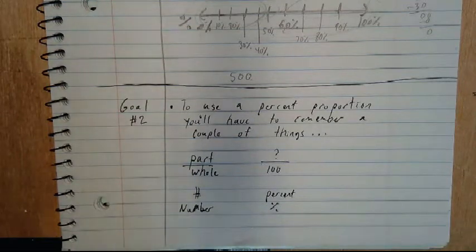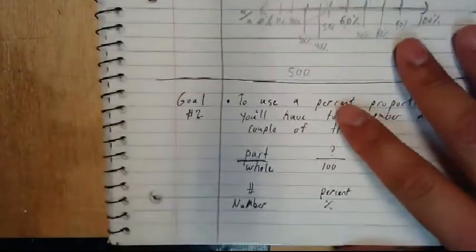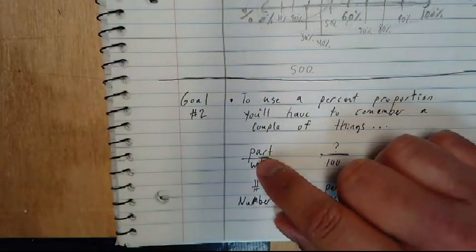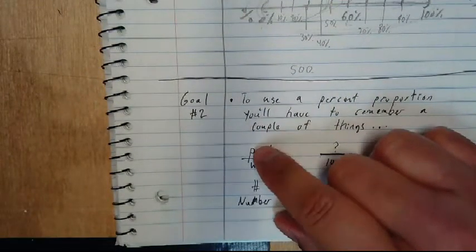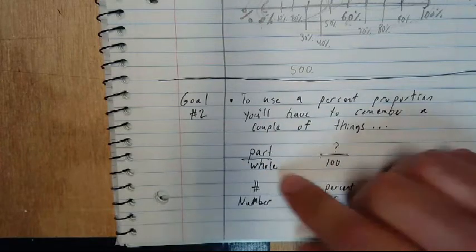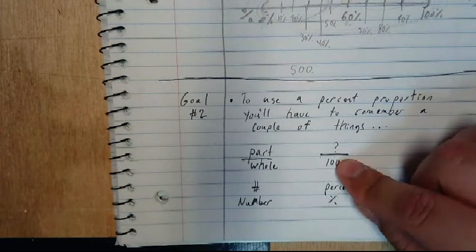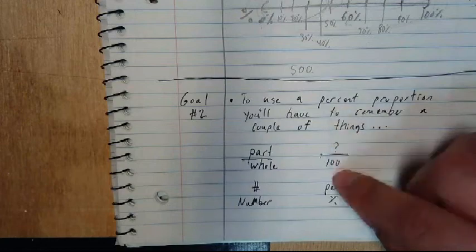Okay, we're now ready for goal number 2, which is to use a percent proportion. Okay, now to use that, you'll have to remember a couple of things. The idea is you have to remember the part to whole, right? We're talking about a regular fraction, part to whole, and the idea of when you write percent, the 100 is always a denominator, right? Per 100.